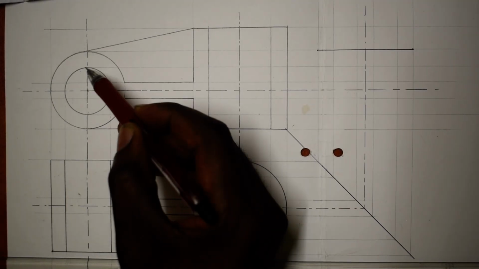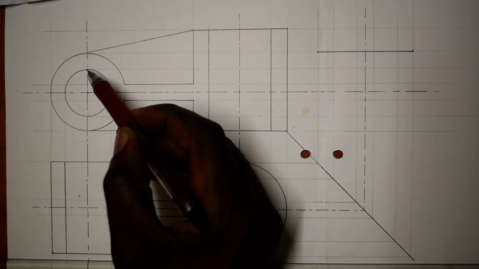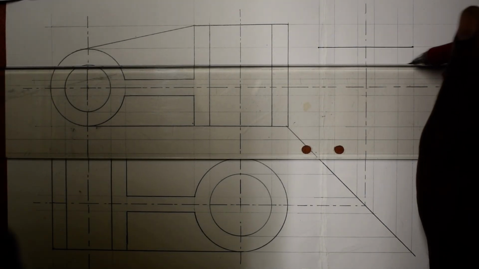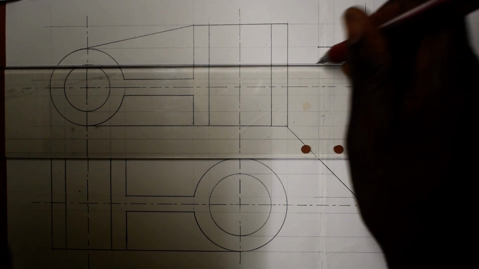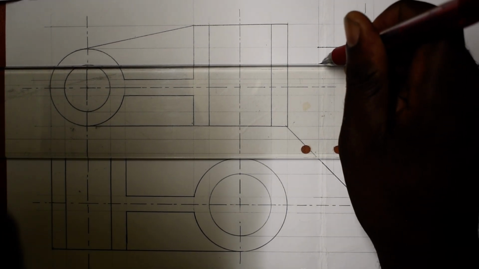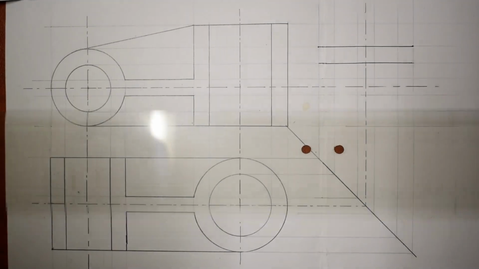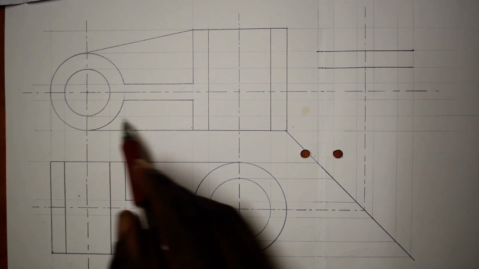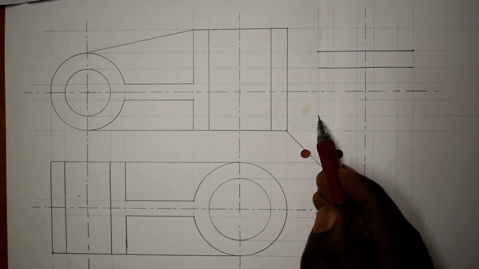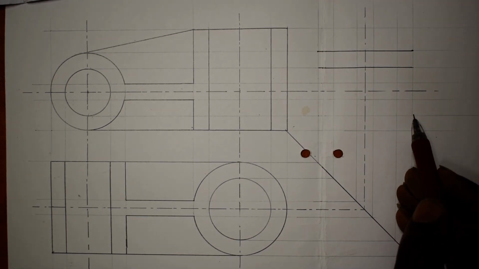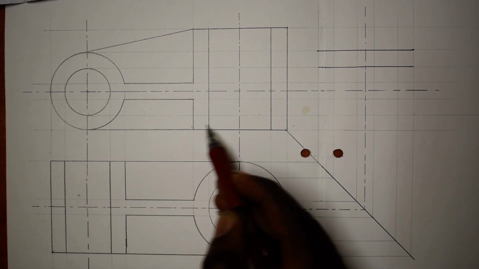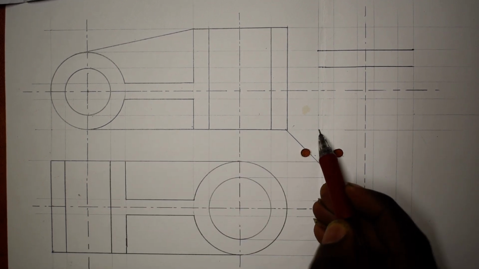So from here till here is the thickness. So even from here till here, I'll have it solid like this. From here till here is a hole. So there it goes, from here till right there. From here till there, there it goes, from here.